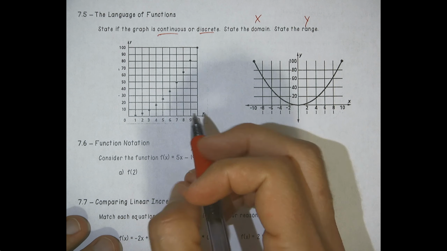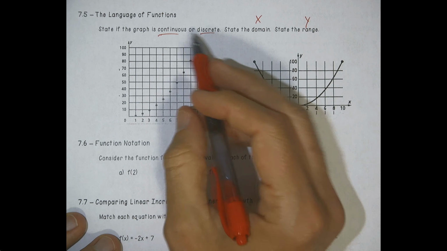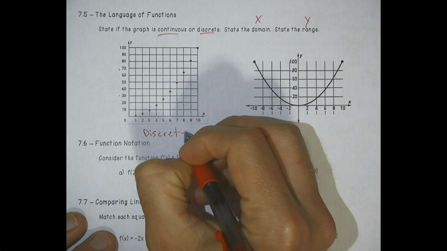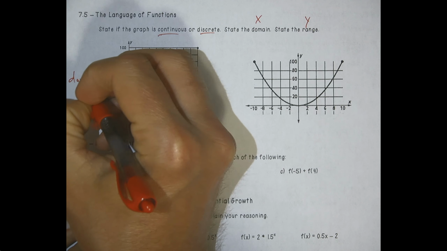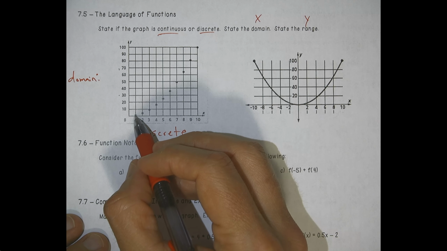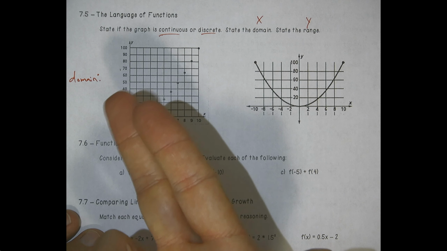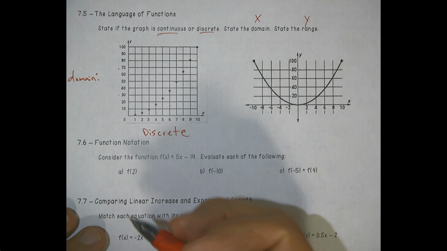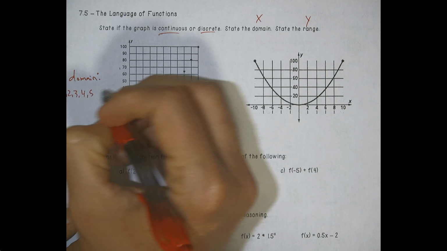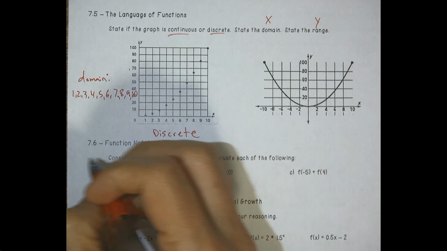So first of all, starting here, continuous or discrete. This is all broken up. We're not including everything in between these whole numbers. And so we would call that discrete. For our domain, we have to list all of our x values. And so we have an x value of 1 and 2 and 3 and 4 and nothing in between. So we can't say everything greater than or equal to 1 and then less than or equal to 10. It is actually just the list of 1, 2, 3, 4, 5, all the way up to 10. So 7, 8, 9, 10.